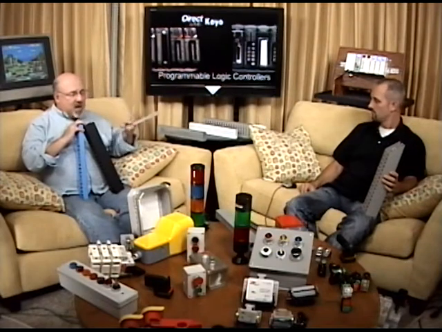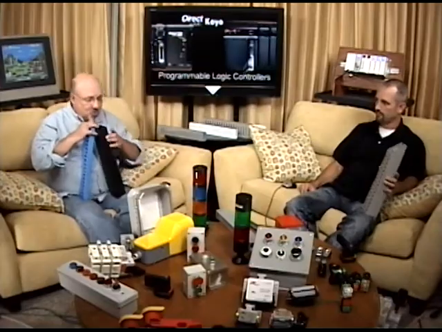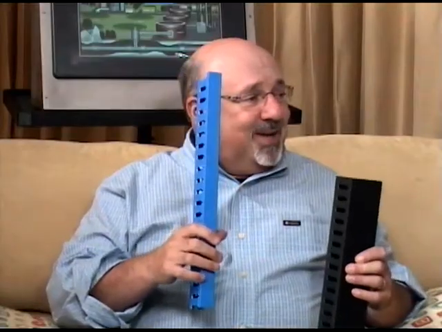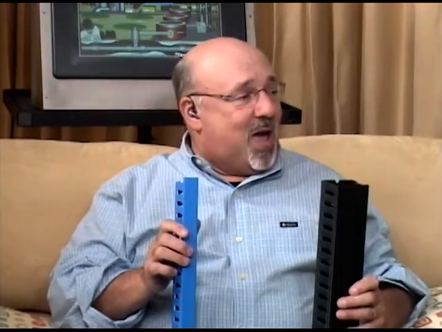We also came out more recently with the colors, where we came out with black and blue. Intrinsically safe, we would use blue. If you want data communications or some type of communications.